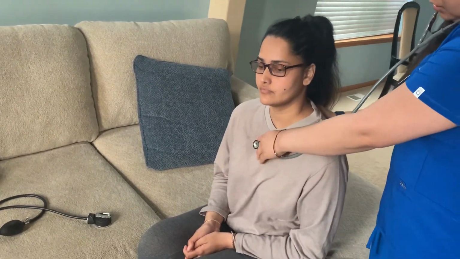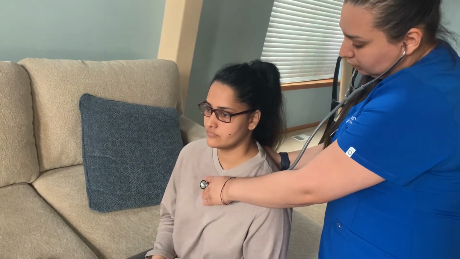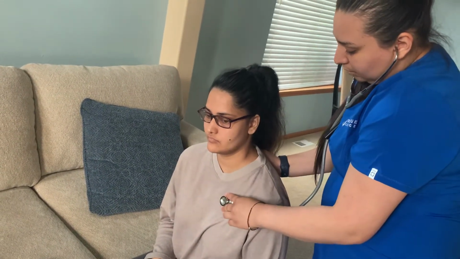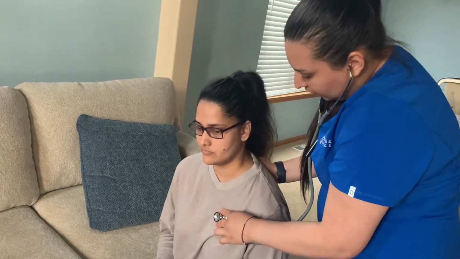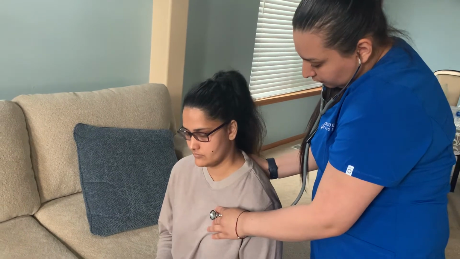Now I'm going to auscultate over your same cardiac landmarks. Okay. Aortic valve at the second intercostal space. Pulmonic valve at the second intercostal space.